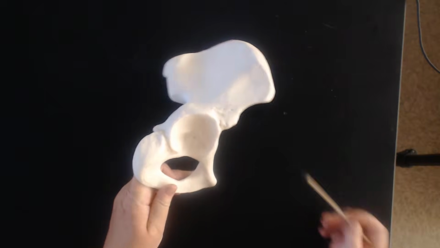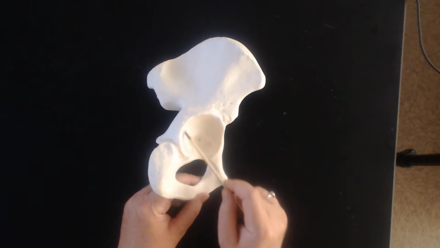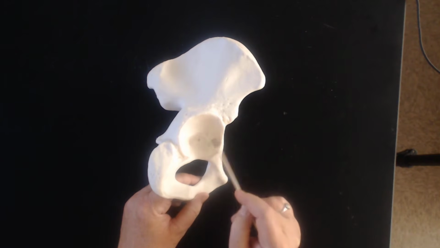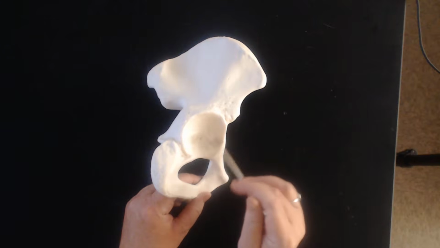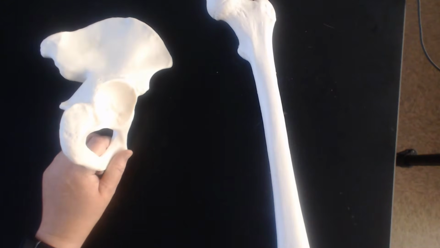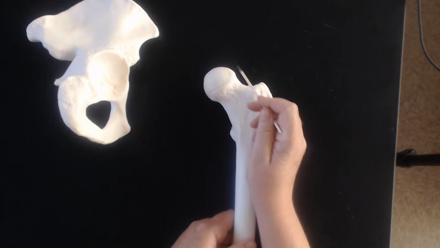The last structure that you need to know for the hip bones is part of the hip joint itself, which is this large socket. This is the acetabulum. This is the femur, and this is the head of the femur.